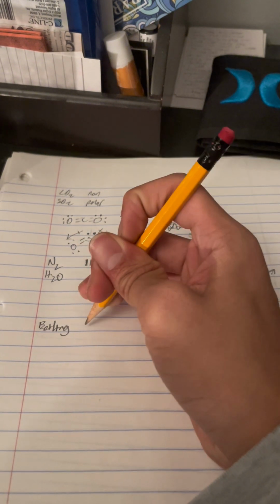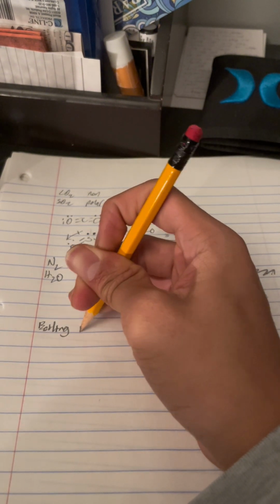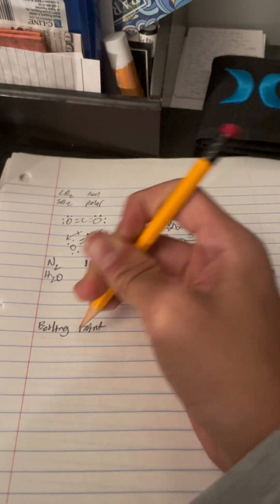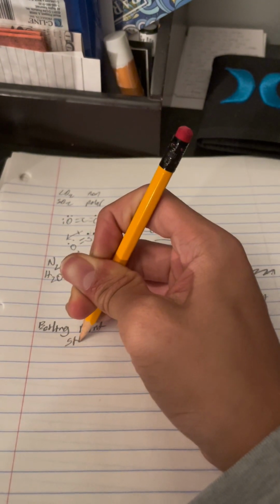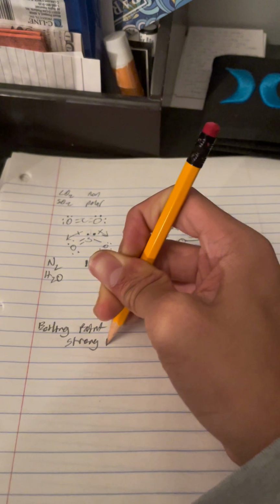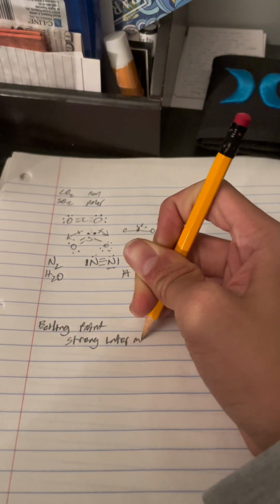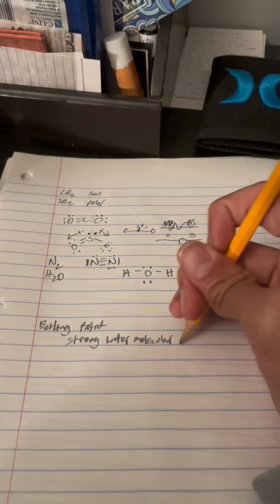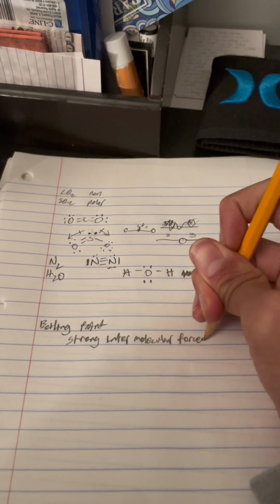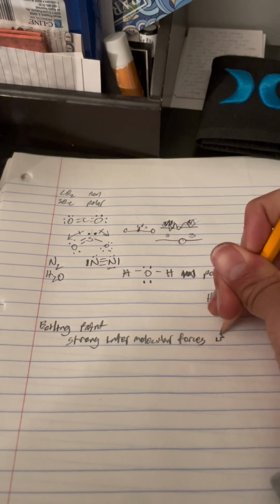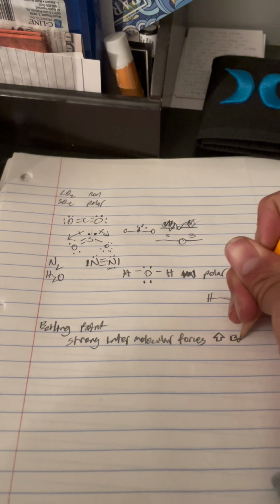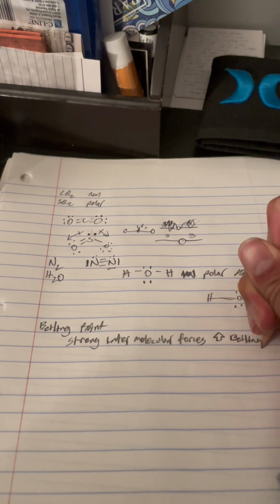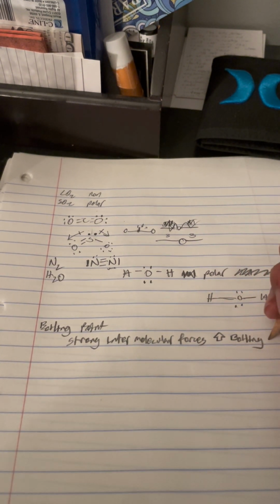So strong intermolecular forces have higher boiling points.